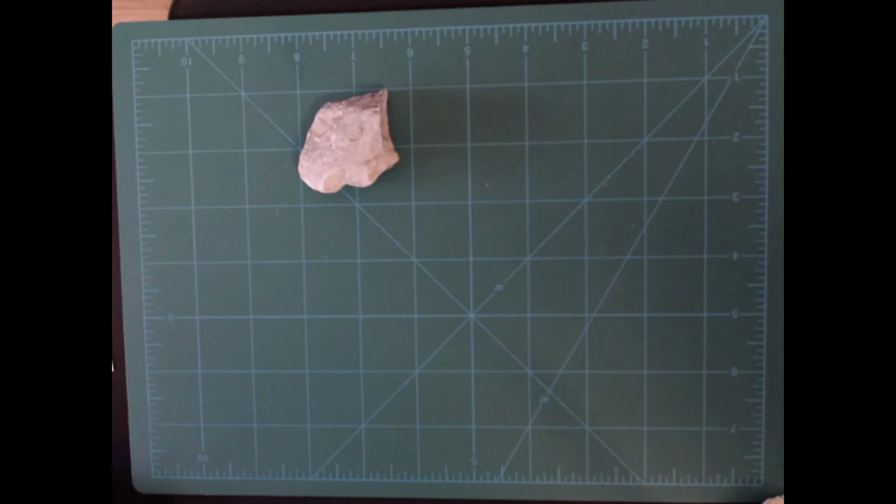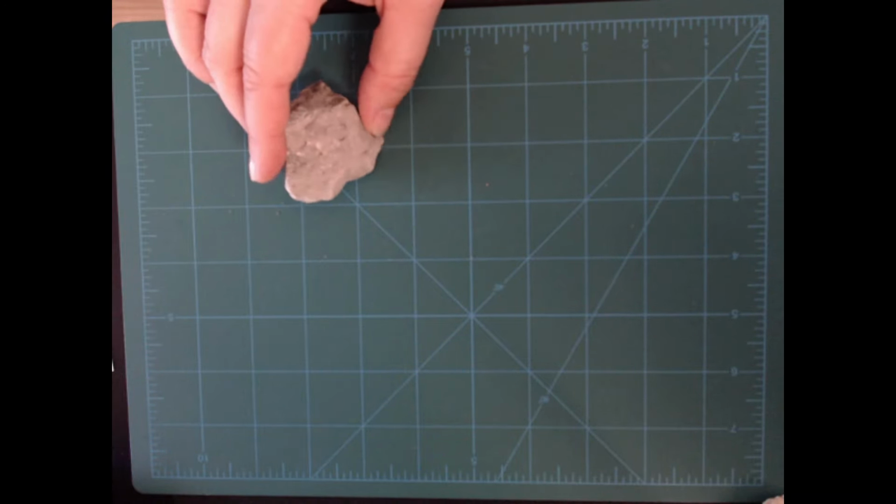So limestone is made of calcium carbonate. All right, so calcium carbonate. The interesting thing about calcium carbonate is it's kind of similar to Tums, like when you have acid indigestion. Again, don't eat rocks; they will not help your acid indigestion. But it's kind of the same idea behind it.